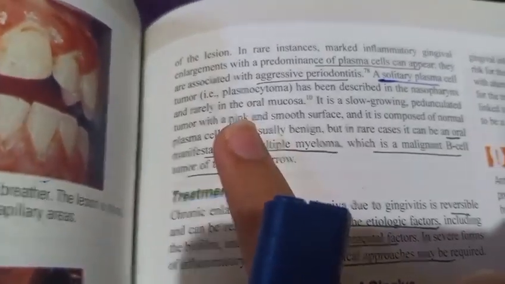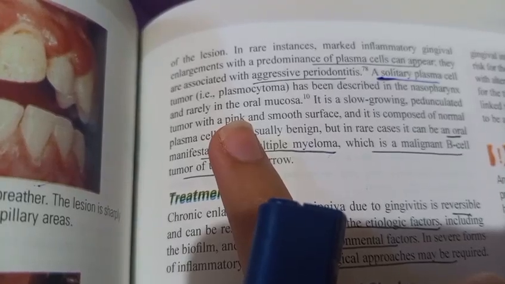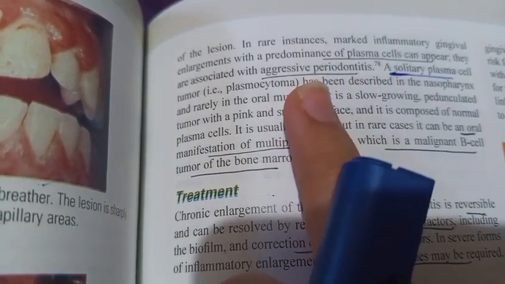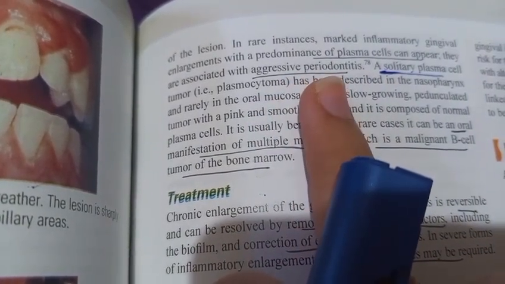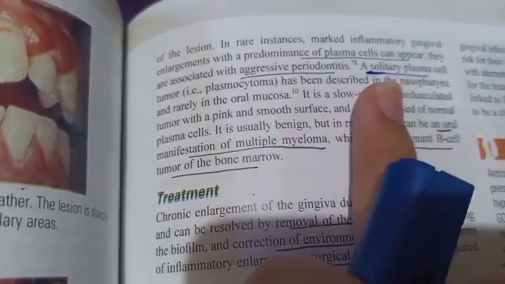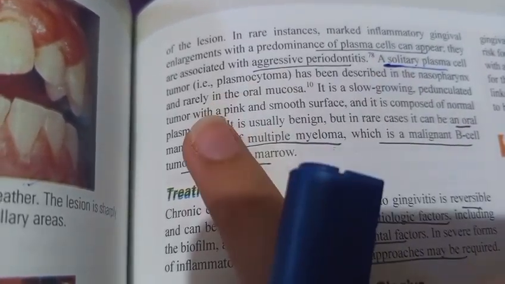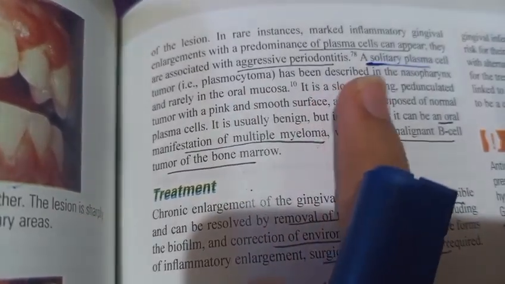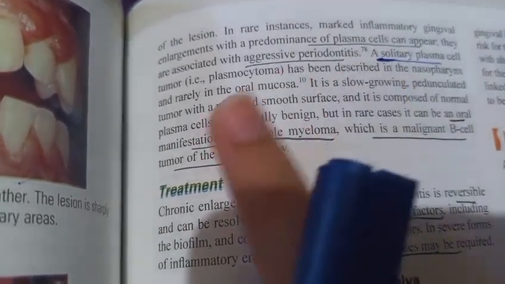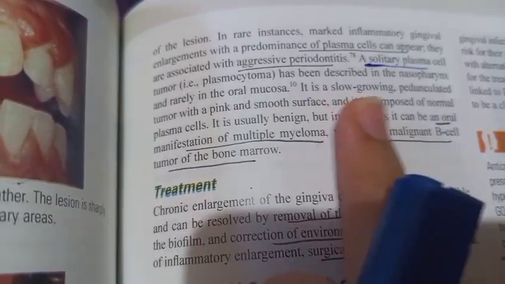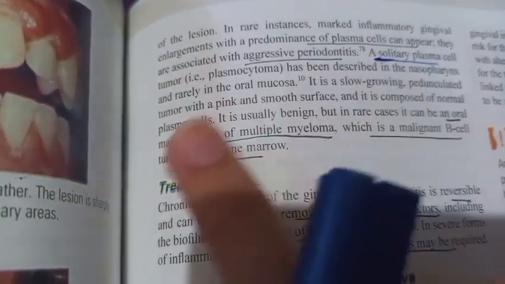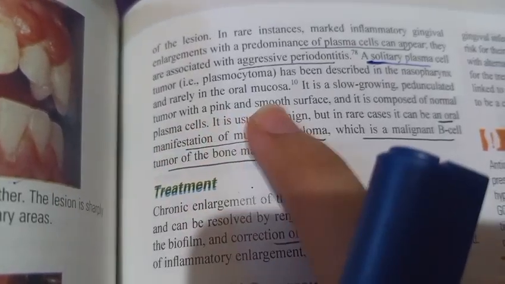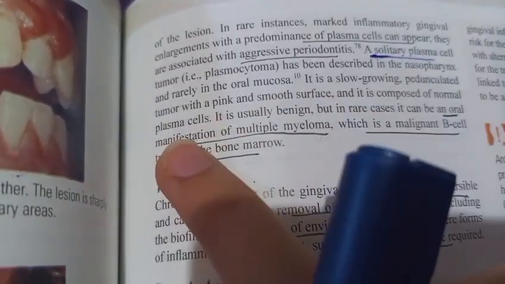Now, when a very large number of plasma cells appear, it is also associated with aggressive periodontitis. A solitary plasma cell tumor, which is plasmacytoma, can be described as present in the nasopharynx and rarely in the oral mucosa. It is a slow growing pedunculated tumor with a pink and smooth surface. It is composed of normal plasma cells.